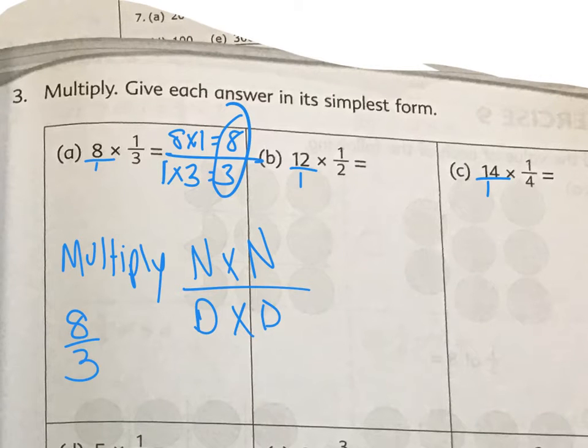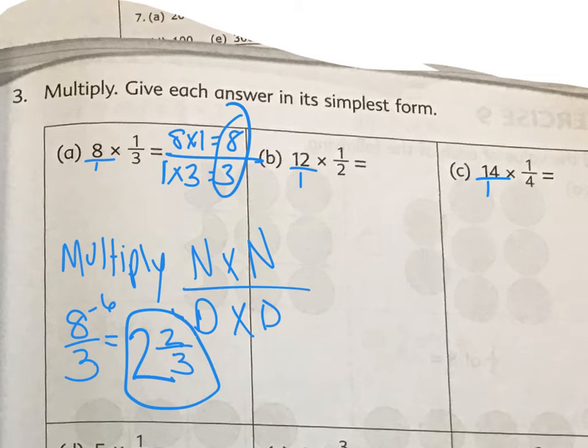I can change 8 thirds to a mixed number. How many wholes can I pull out before I go over 8? 3, 6, 2 wholes. And then subtract 6, and 2 thirds. That is simplified. Let's go to B.